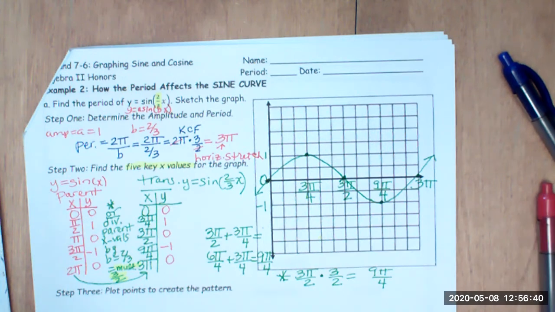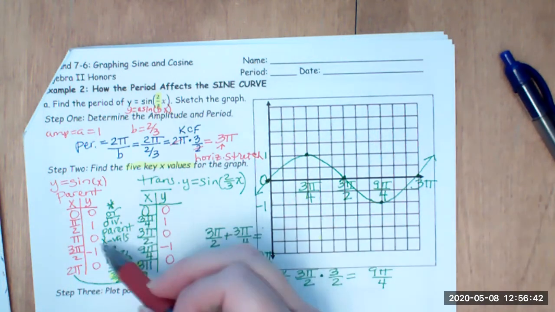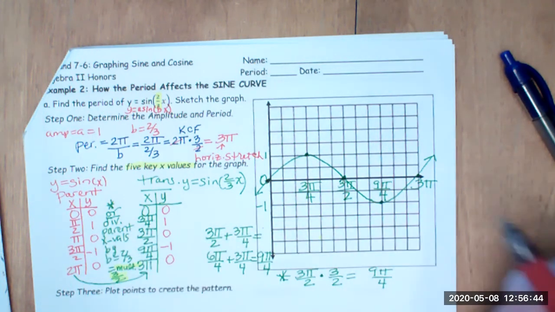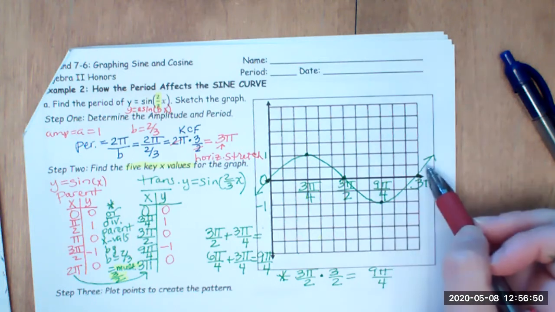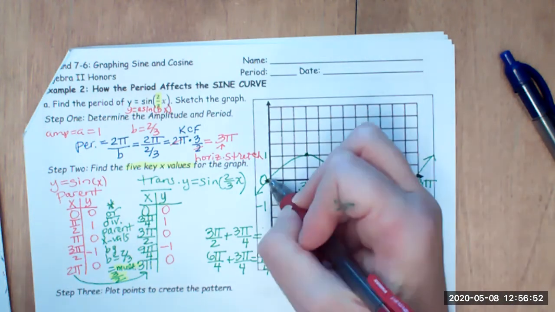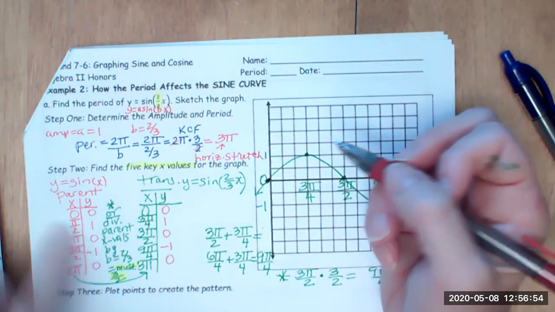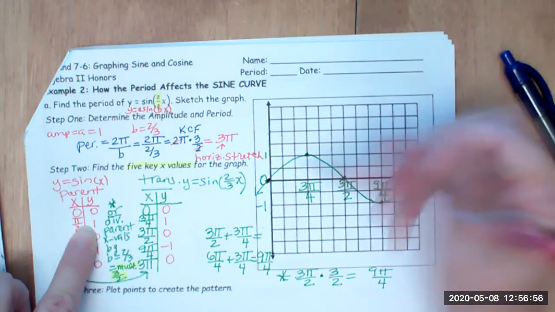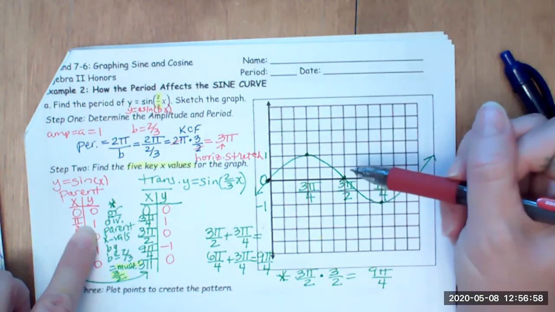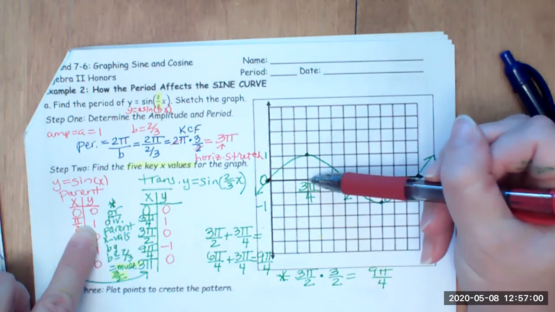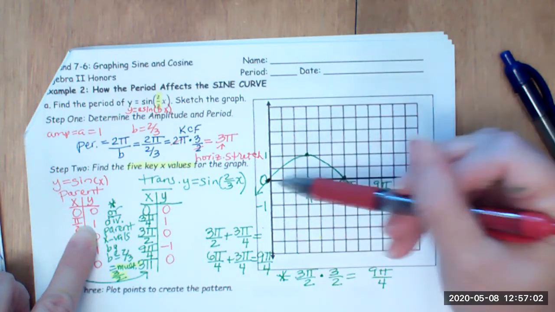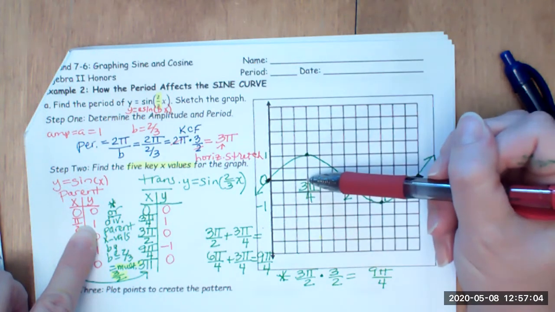Okay, so now in red, I'm going to dash the values of the parent so we can compare this curve that we've drawn to the parent. Okay, so I've got 0, 0. Now I see pi over 2, 1, and I might be like, well, where's pi over 2? I didn't label it. Okay, well, think logically here. If I look at my graph, here I've got 3/4 pi, right?